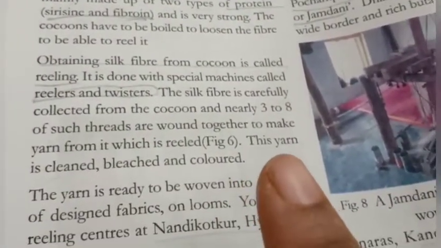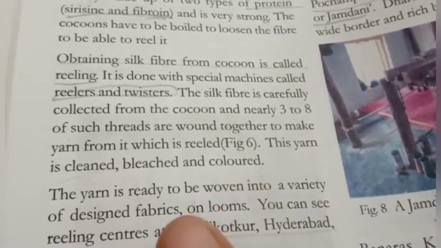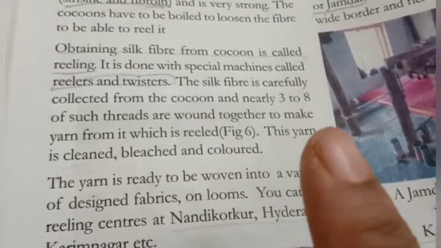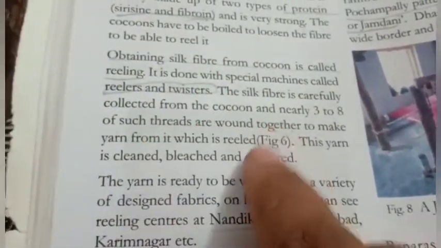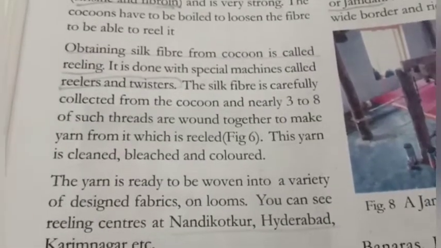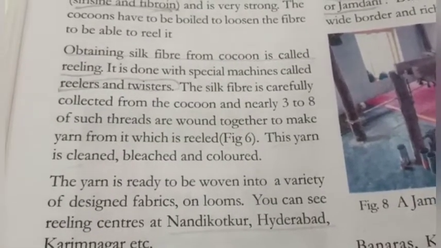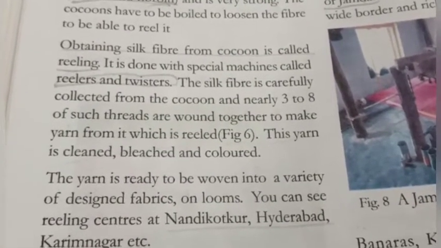Obtaining silk from the fiber of cocoon is called reeling. It is done with special machines called reelers and twisters. The silk fiber is carefully collected from the cocoon. Nearly 3 to 8 such threads are wound together to make a yarn.